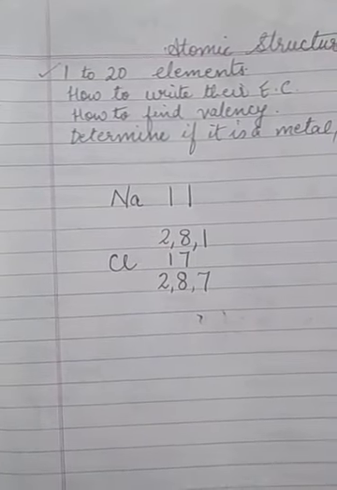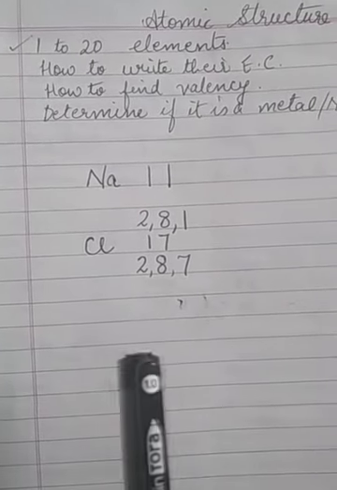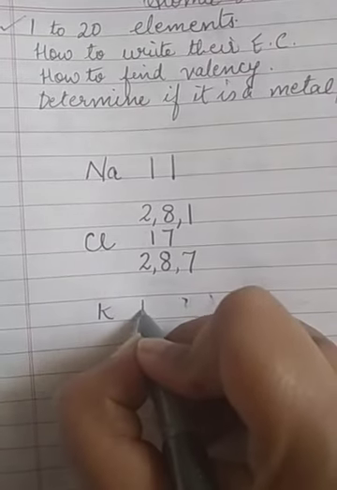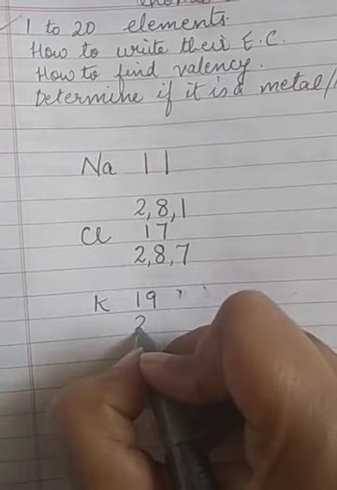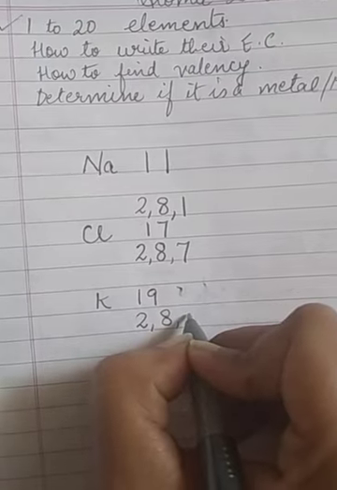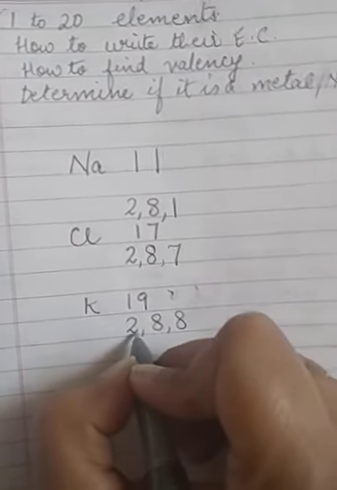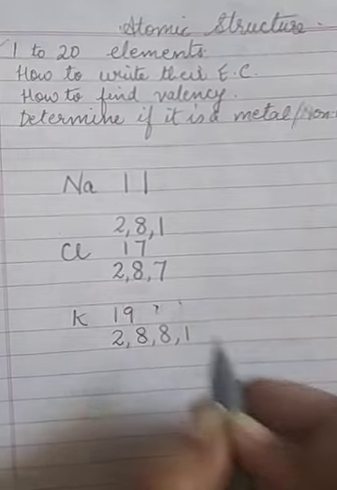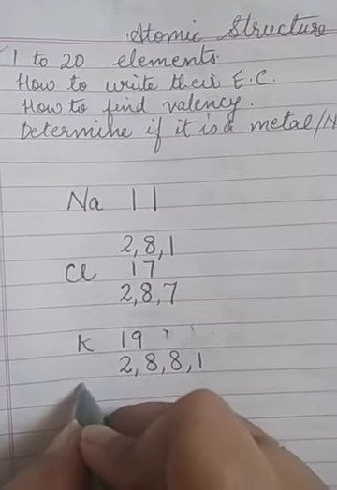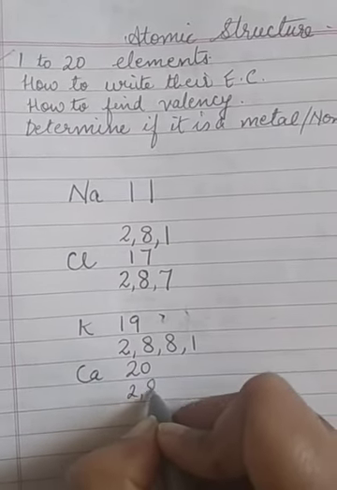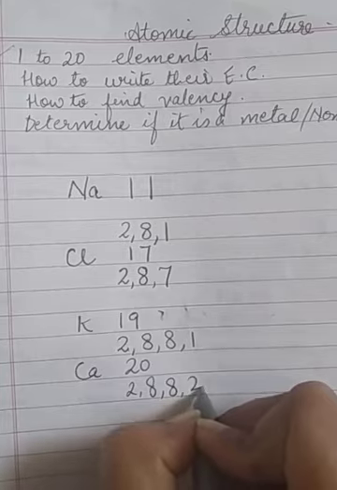Okay, children. Now, a little twist here is for calcium and potassium. Potassium, atomic number 19. Okay, first shell 2, second shell 8, third shell 8 after 10 over. As I told you, the first shell will have 2, and the next all will have 8. So, how many over? 18 over. The next goes to the last shell. Right? Calcium, atomic number 20: 2, 8, 8 and 2.